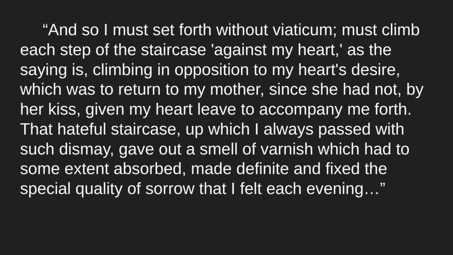So note the emphasis on the sense of smell. This is going to be another important dimension of the narrative, how important smell is and what smell can physiologically do to us and how it can affect our memory, for instance. So even the smell of the varnish as he's going up the stairs is a depressing smell because it means he's banished from his mother.